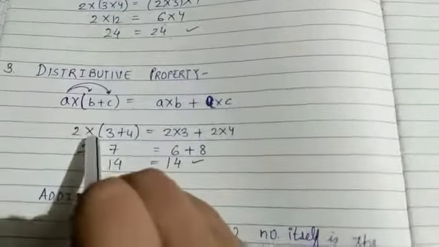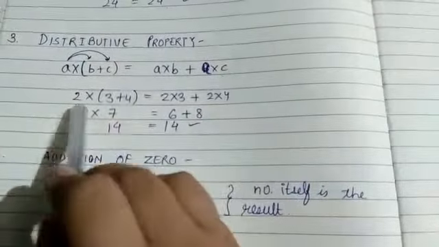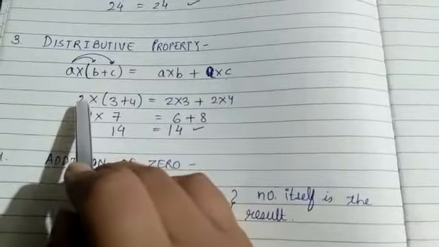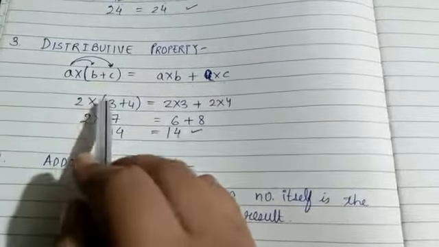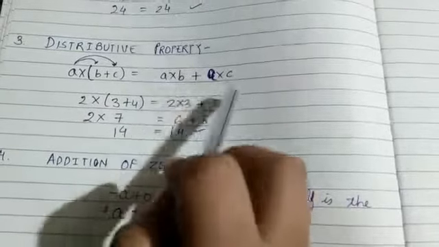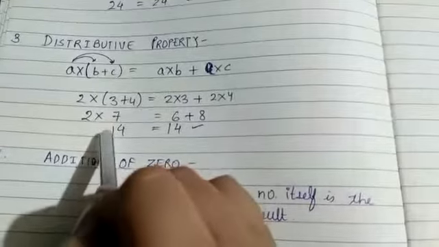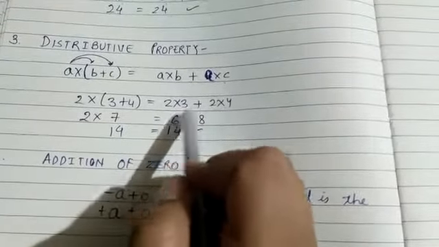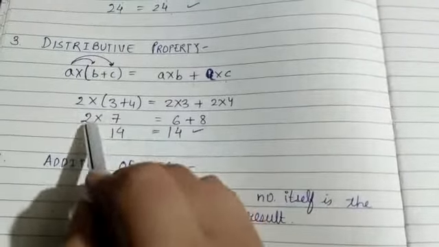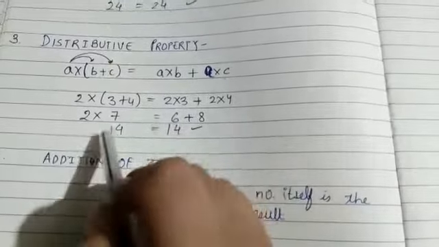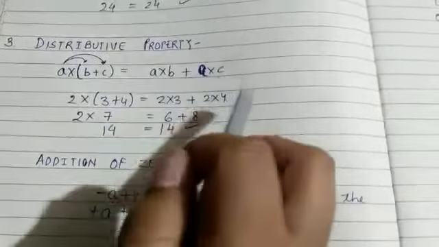And let us consider this with an example. 2 cross (3 plus 4). Then if we distribute using this property, 2 cross 3 plus 2 cross 4. Here the number is 4 plus 3 is 7, 7 2s are 14, and here it is 3 2s are 6 plus 4 2s are 8. On adding these two numbers, we are getting 14. LHS and RHS both are equal. This means this property holds for multiplication.